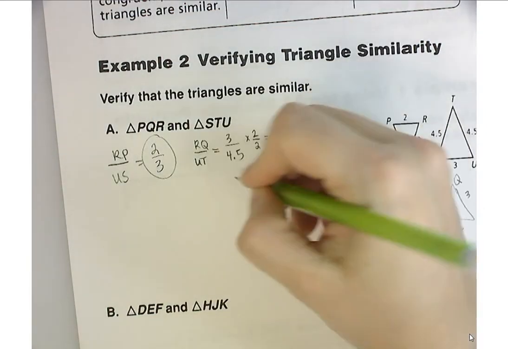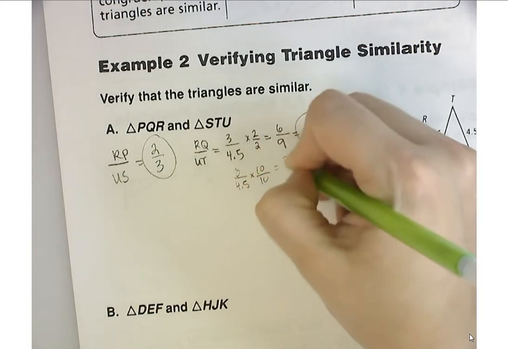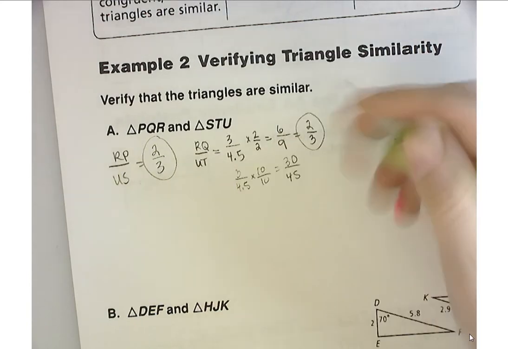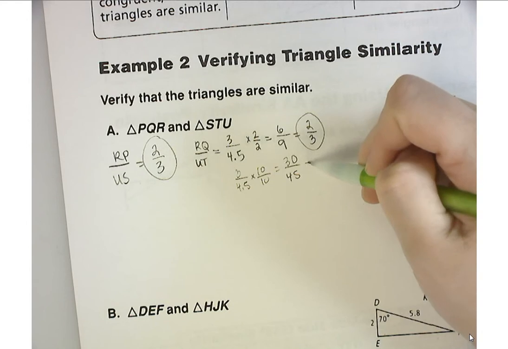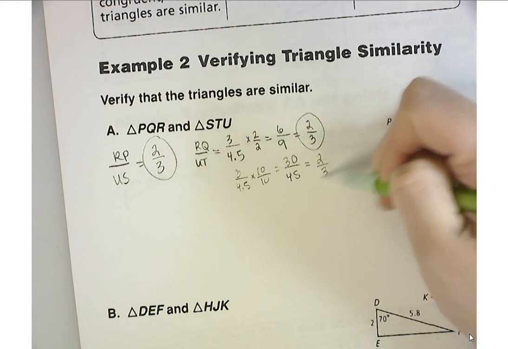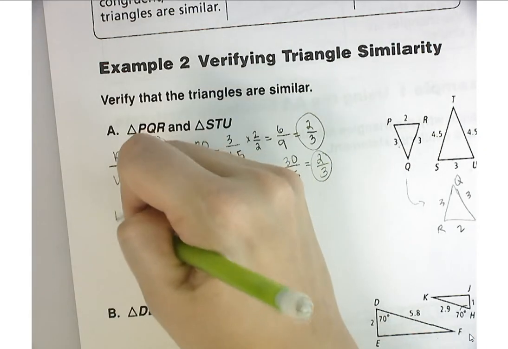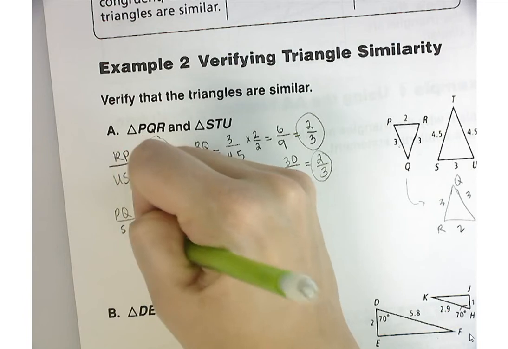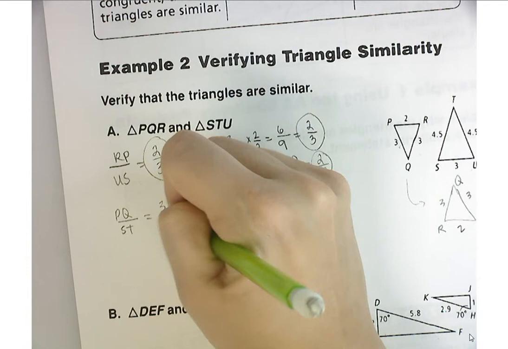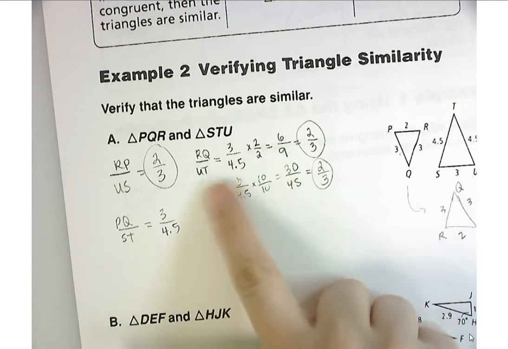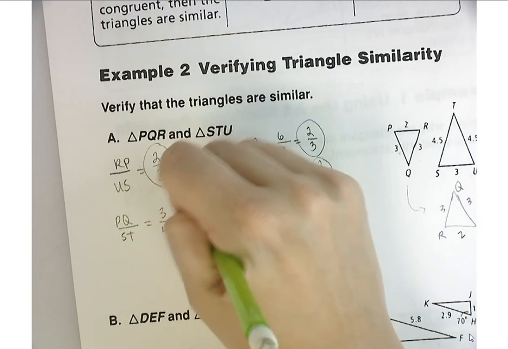Again, it would be the same thing if you multiplied by 10 over 10. You'd have 30 over 45. Okay, and you could, what's the biggest number that goes into 30 and 45? 15. So then again, it'd be 2/3. Okay, and then the last one would be PQ over ST. Okay, so 3 over 4.5, which again, that's the same thing that we had above. So we know that that's going to equal 2/3.